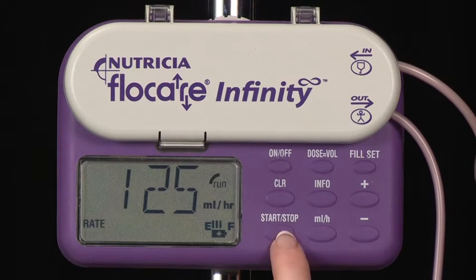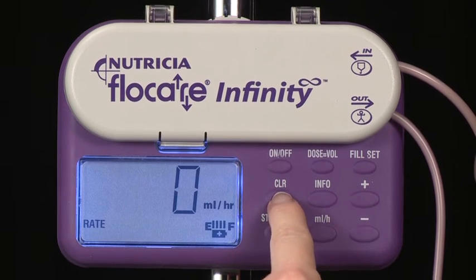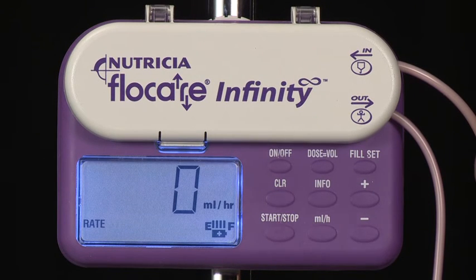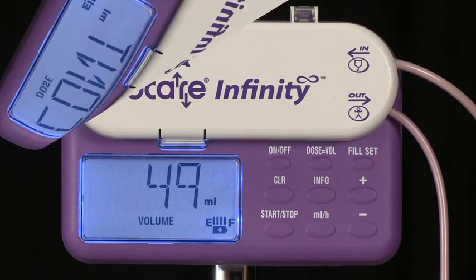It is possible to clear any of the pump settings. Press Start-Stop to place the pump in hold. Once the flow rate is in the display, promptly press the Clear key to clear it. The display will return to the Flocare Infinity's default setting. For dose, the default setting is CONT, meaning no dose is set and a continuous feed will be delivered.